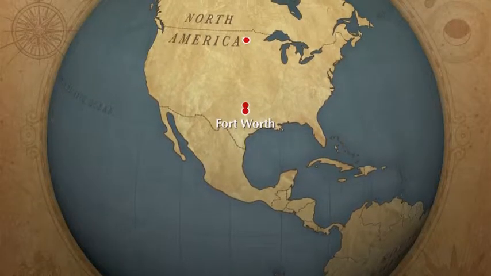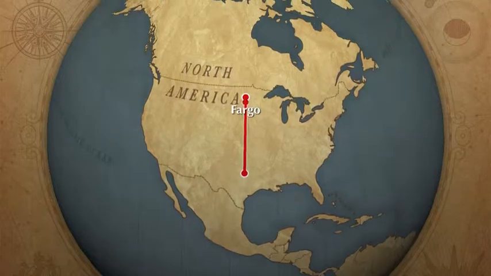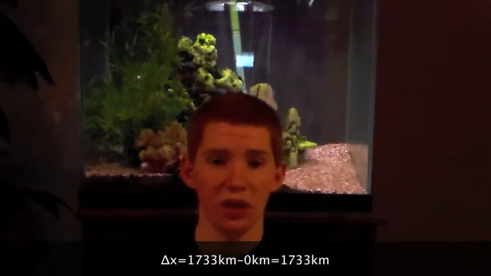For example, let's say a man is flying from Fort Worth, Texas to Fargo, North Dakota, with Fort Worth being his initial position, which we'll call 0 kilometers, and Fargo being 1,733 kilometers away, his final position. We then take the final position of 1,733 kilometers and subtract the initial position of 0 kilometers from it to find that the displacement would be 1,733 kilometers. Displacement can either be a positive or a negative number.